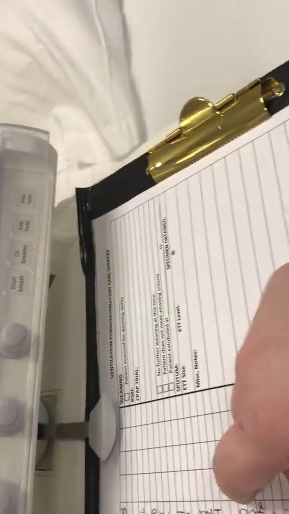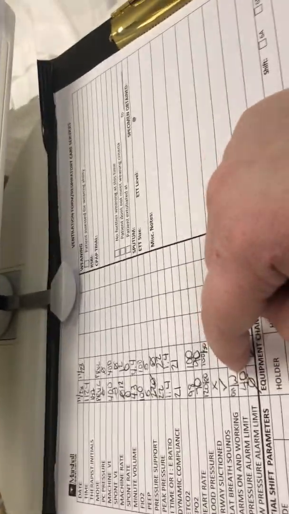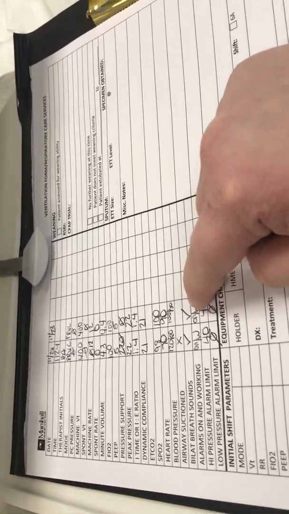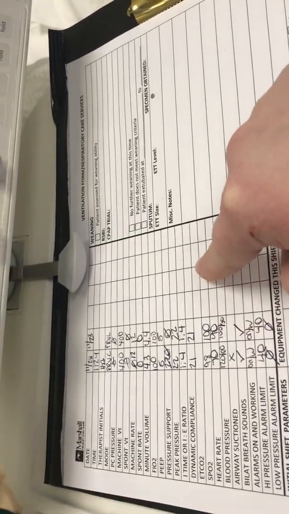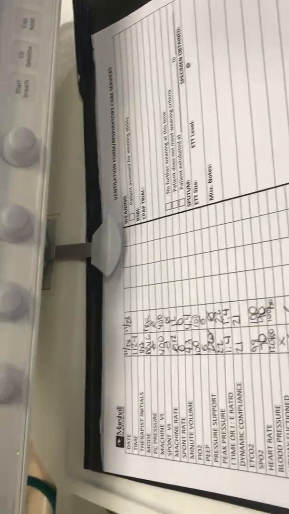Then I'd look at my patient vitals: the end-tidal CO2 machine for that, the SpO2, the heart rate, the blood pressure. If I suction the airway that time, I'd check mark it. I already did my assessment, so I'd check mark that I heard bilateral breath sounds. I'd check my alarms, make sure they're on and working.